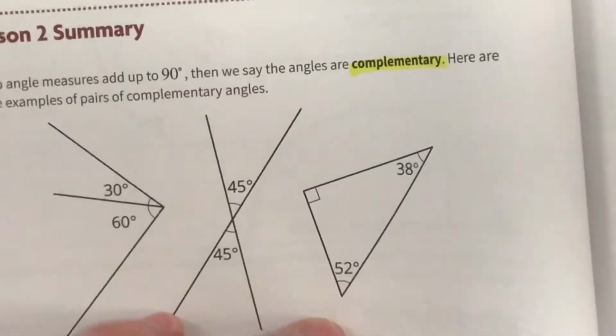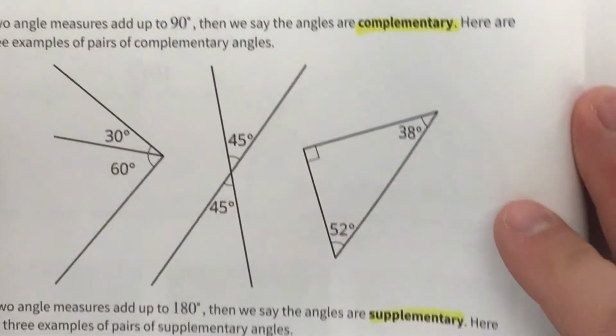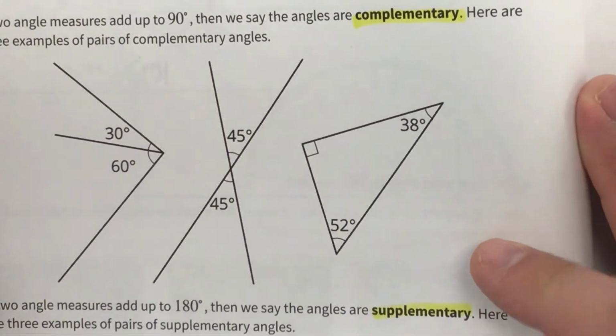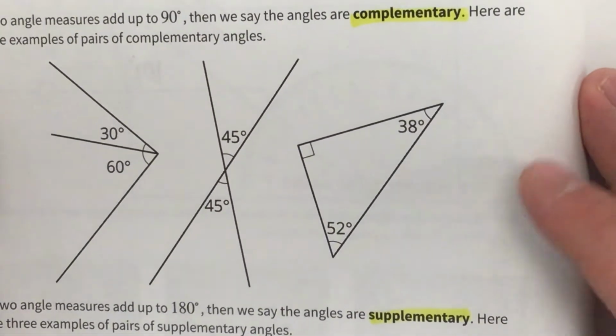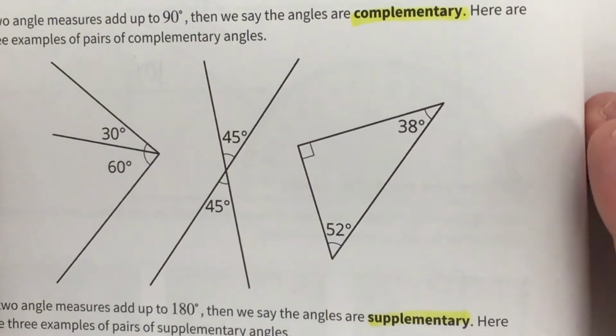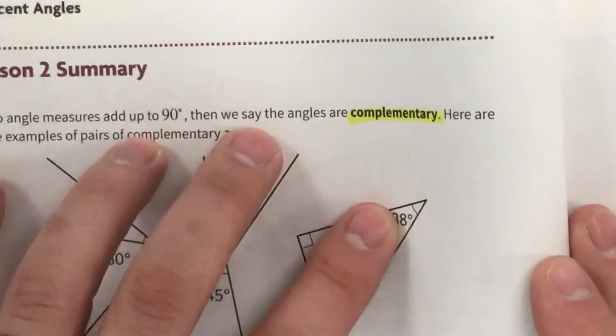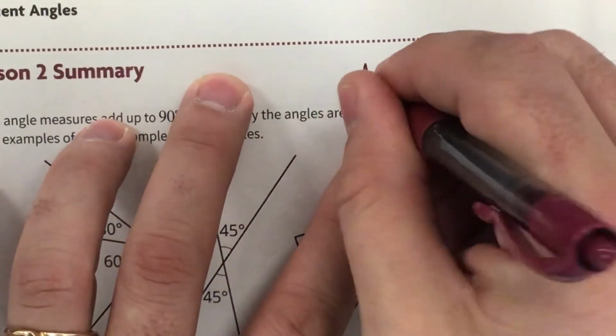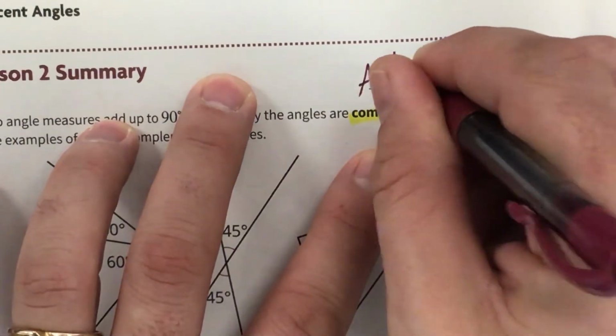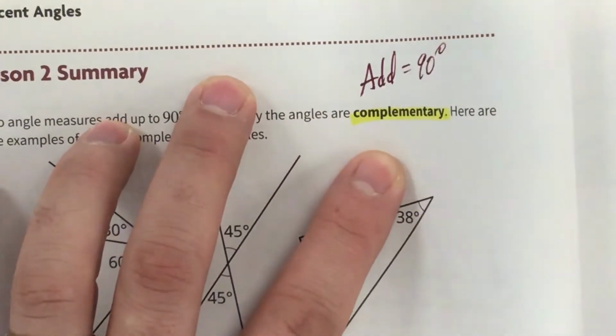All right, next page. Most important terms probably thus far that we cannot get mixed up, or that's going to throw a lot of things off. Complementary are two angles that add up to 90.